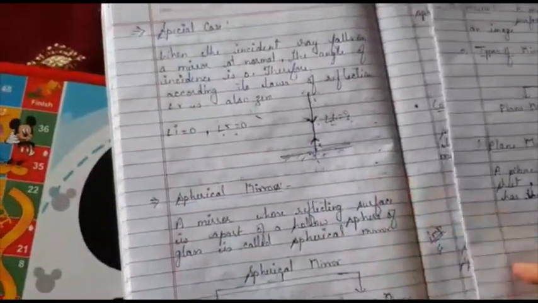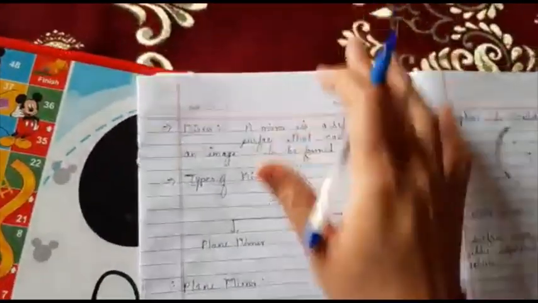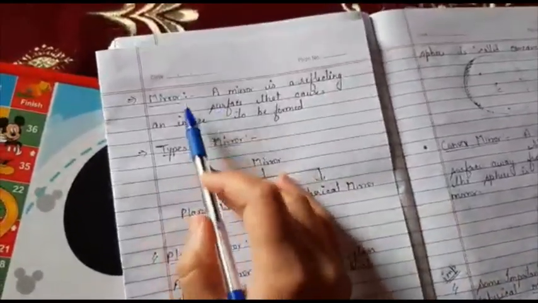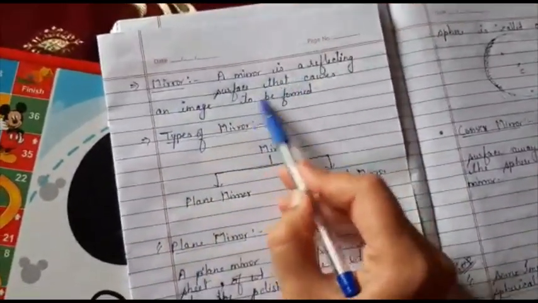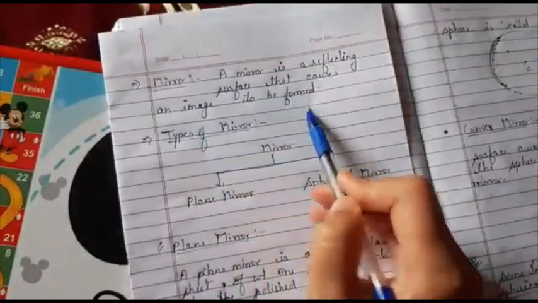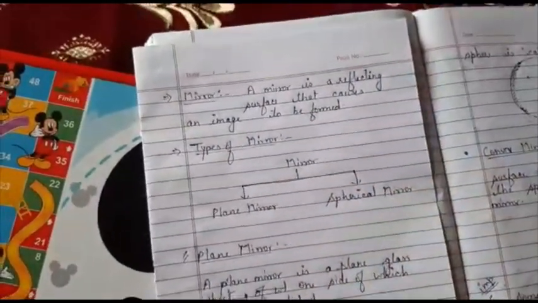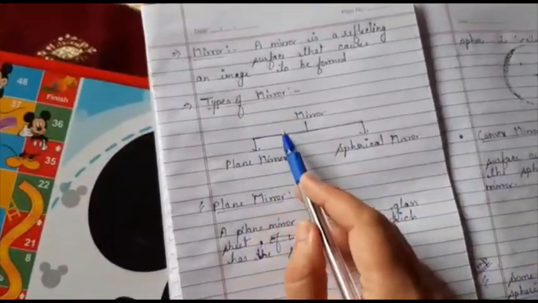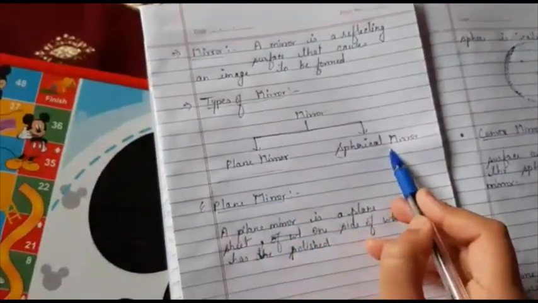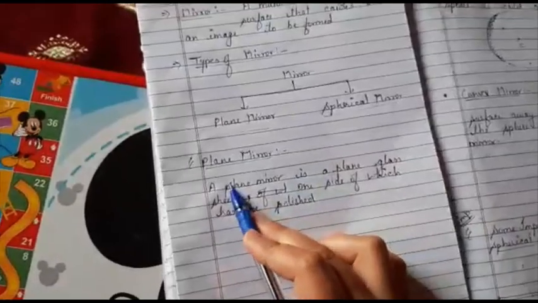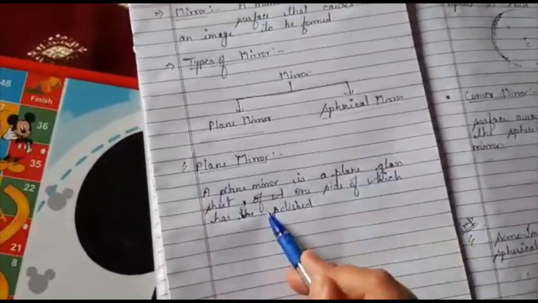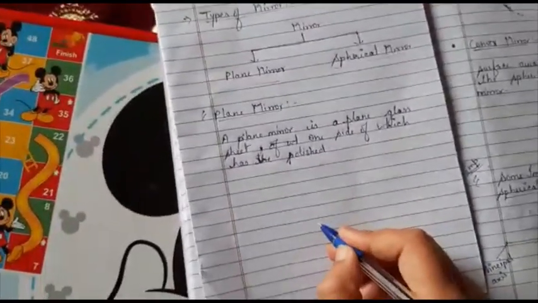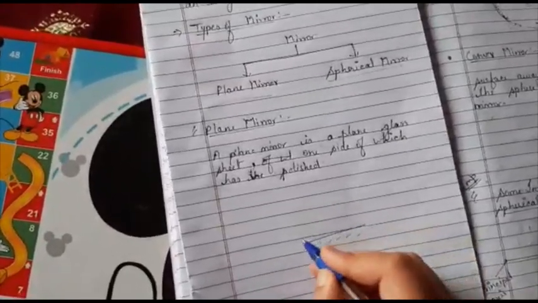Now, moving on. From all these definitions and the concept of the laws of reflection, we finally understand what a mirror is. A mirror is a reflecting surface that causes an image to be formed. There are two types of mirrors: the plane mirror and the spherical mirror. So what is a plane mirror? A plane mirror is a plain sheet of glass whose one side is polished. We have now learned one special example, the plane mirror.